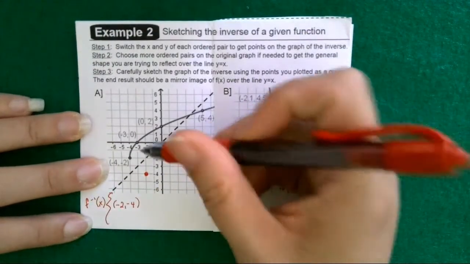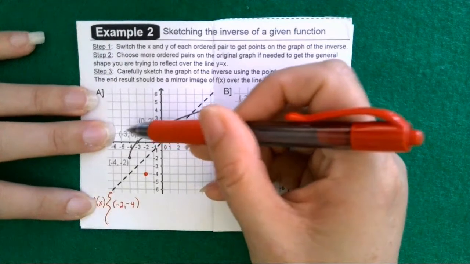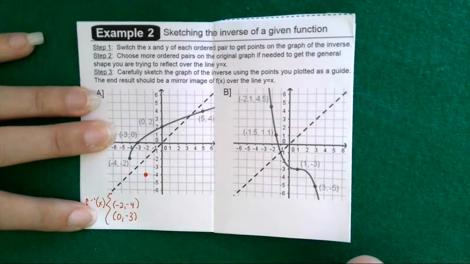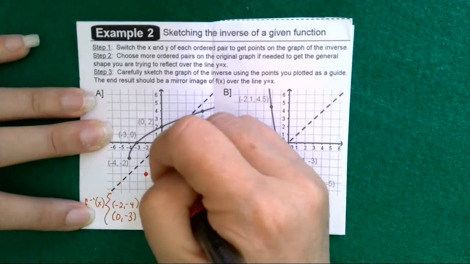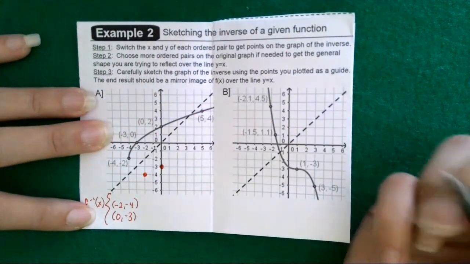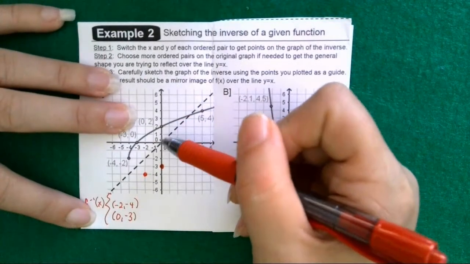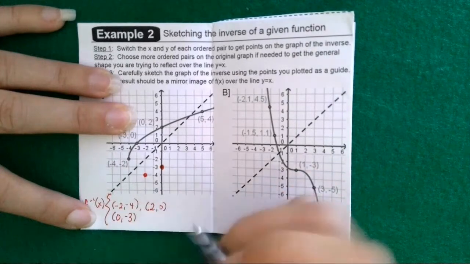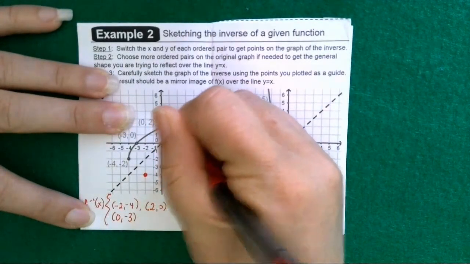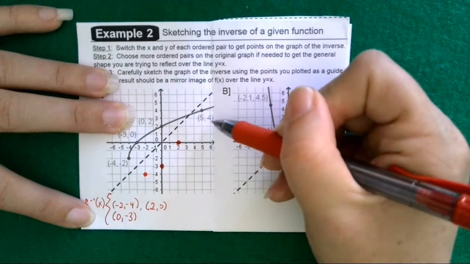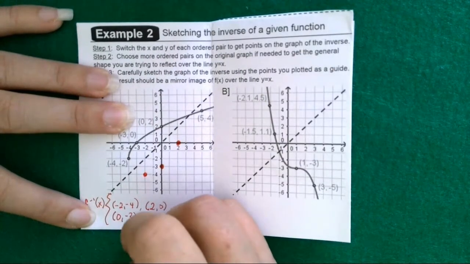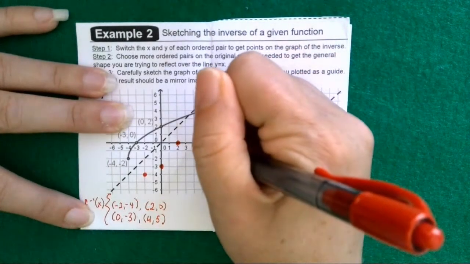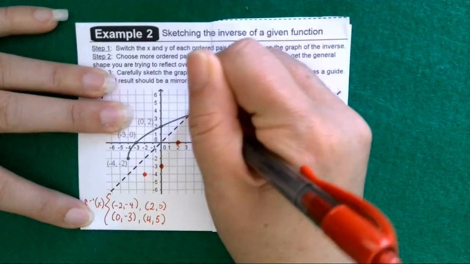Okay, so now I'm going to do the same thing with this next point, (-3, 0). I'm going to graph the point (0, -3) because I'm switching the x and the y. So I go to (0, -3), and put a point there. Okay, the next guide point I'm given is (0, 2), so that's going to become (2, 0). Right, so I go to (2, 0), and put a point. And then (5, 4) on f of x will become the point (4, 5) on f inverse of x. So I go to (4, 5), and put a point.